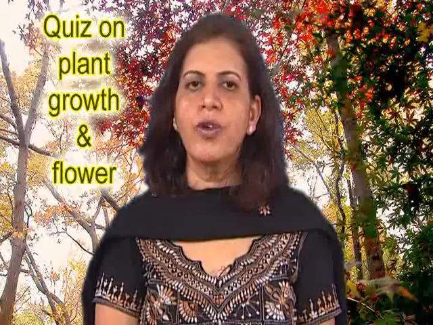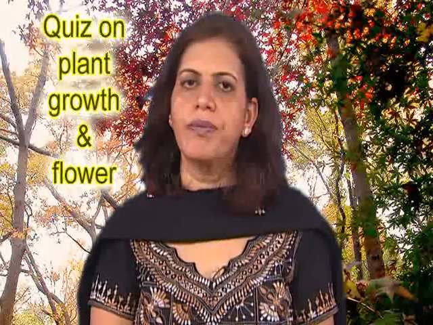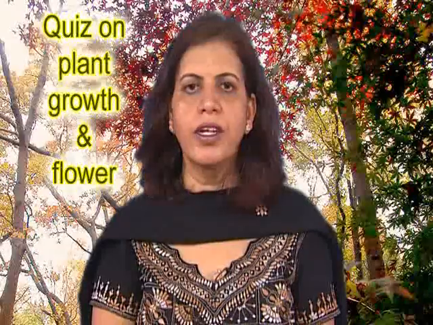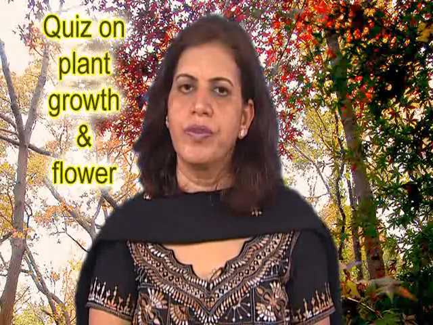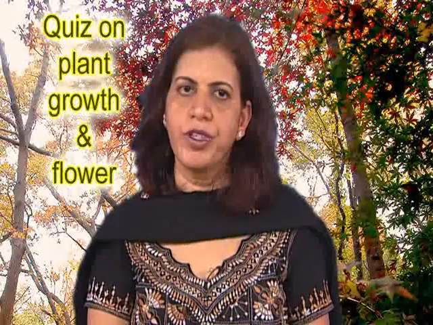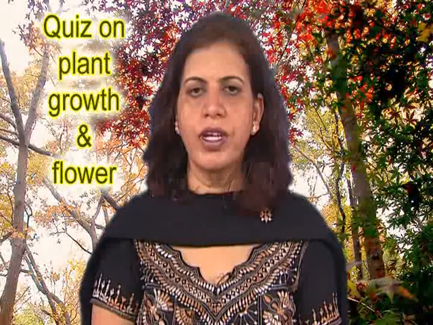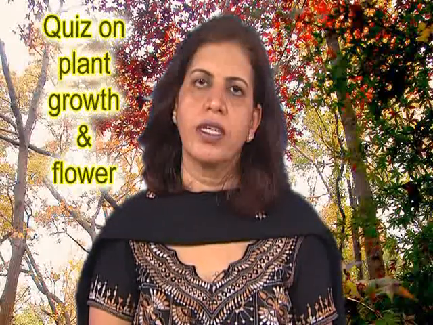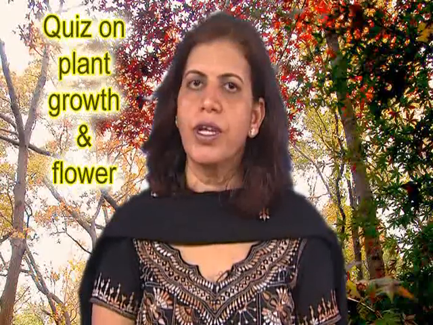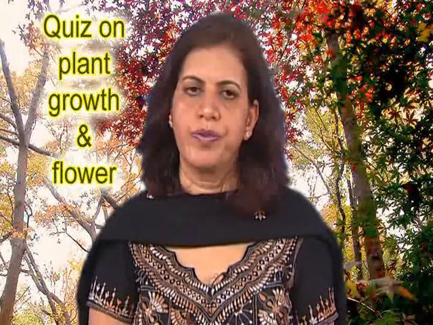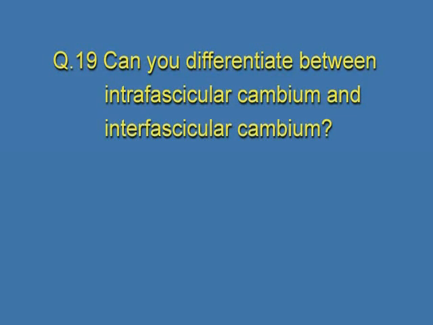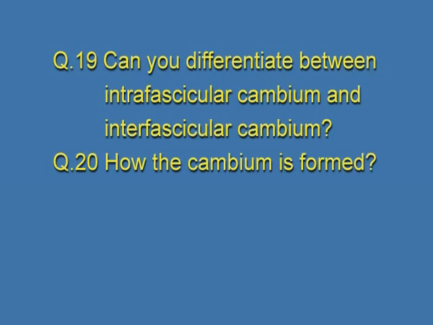Now, in dicot stems, a cambium is present between primary xylem and primary phloem. So, that is intrafascicular cambium. Cells of the medullary ray which are adjacent to the intrafascicular cambium become meristematic and form the interfascicular cambium. So, a continuous ring of cambium is produced. Now, can you differentiate intrafascicular cambium and interfascicular cambium? And how is the cambium formed?